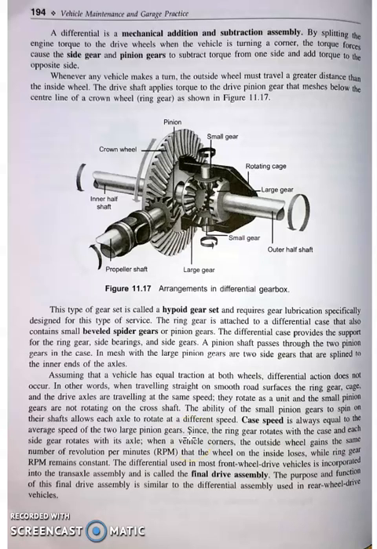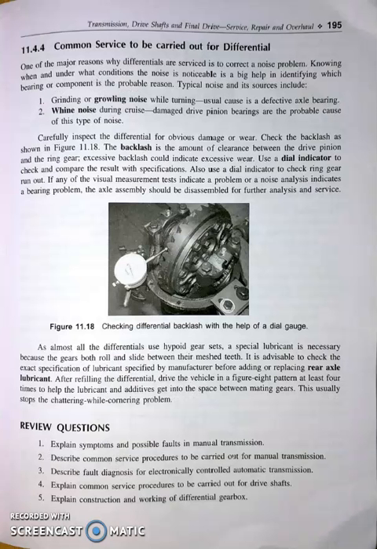When any vehicle makes a turn, the outside wheel must travel a greater distance than the inside wheel. The drive shaft applies torque to the drive pinion gear that meshes below the center line of a crown wheel. So, we must know the working of the differential. Now we need to know common services to be carried out for differential.